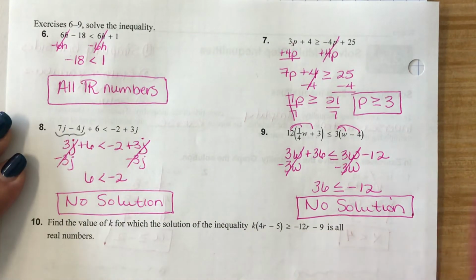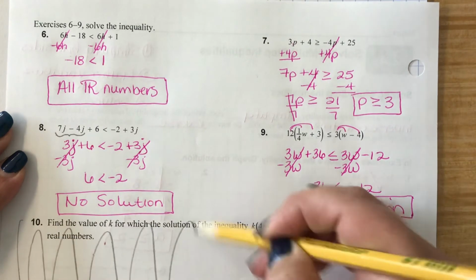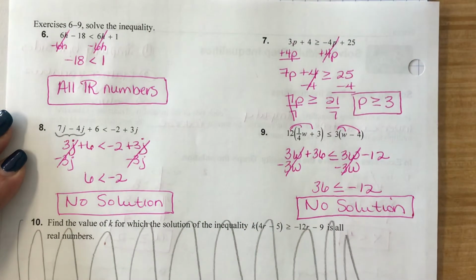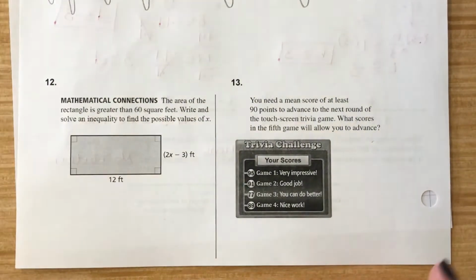Okay? All right, now I have great news for you guys. We are not going to do 10 or 11. We meant to take this off our notes. We're not worrying about those, so we're going to jump down and finish out with just a couple of word problems, and we'll be done.